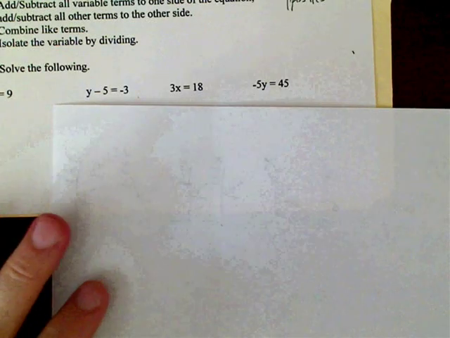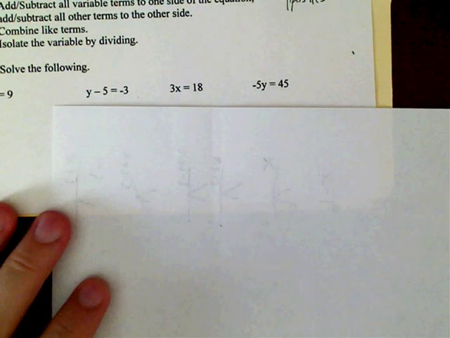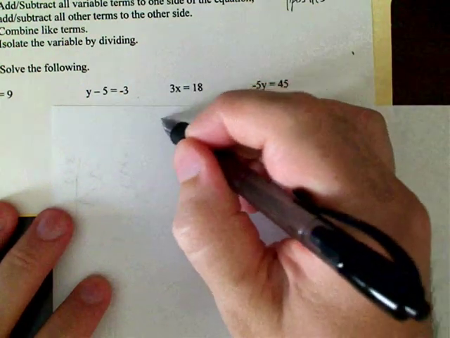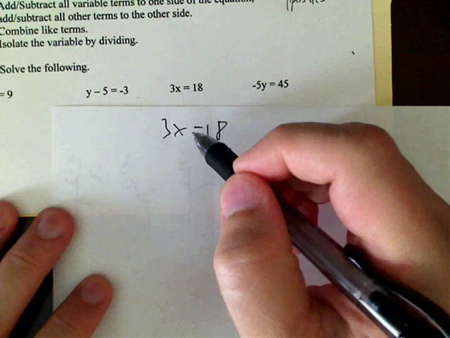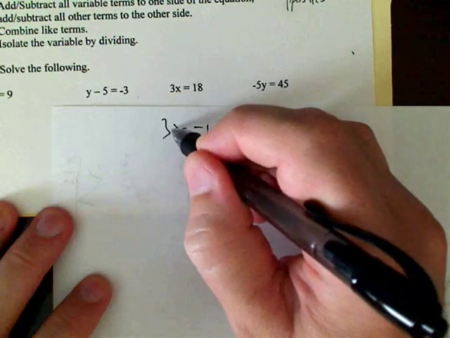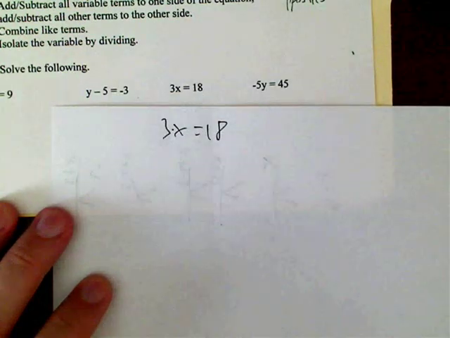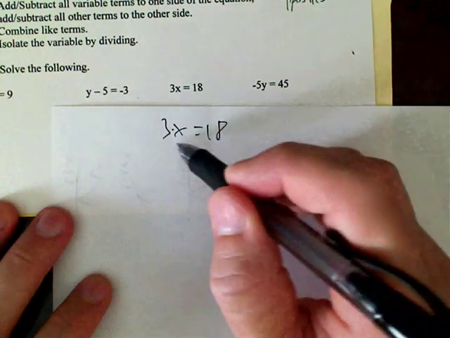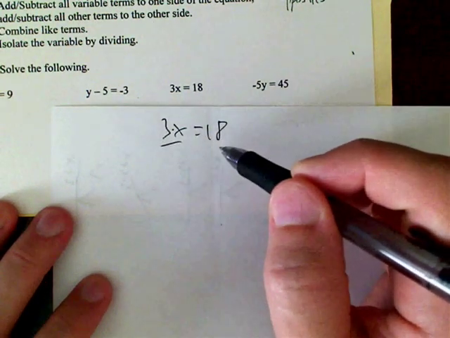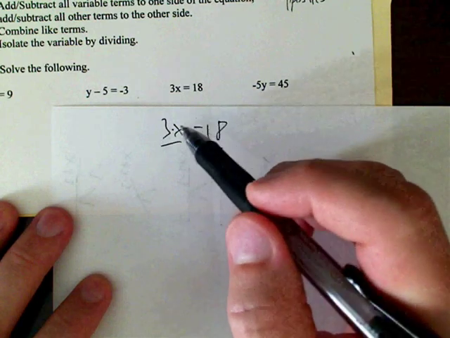Now, let's solve 3x equals 18. On this one, it's very important to realize what's going on here. That's not 3 plus x or 3 minus x, that's 3 times x. So now you want to think, what's the opposite of multiplication? You will think division. So we're going to divide by a number that gives us x.